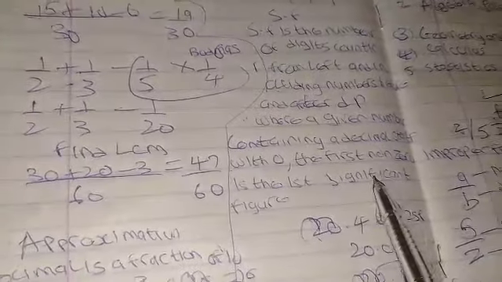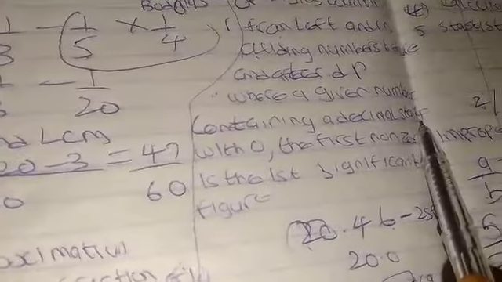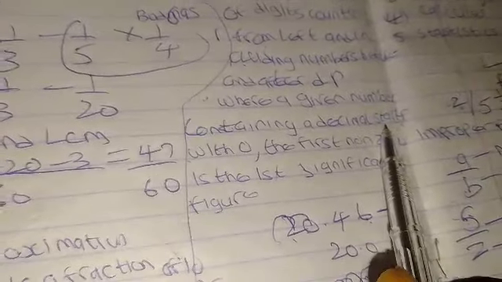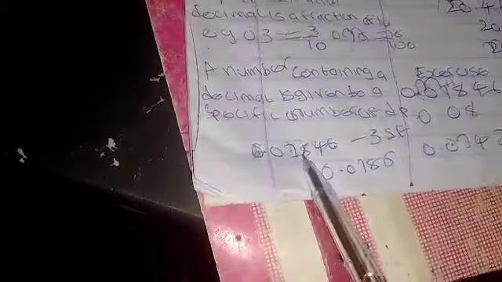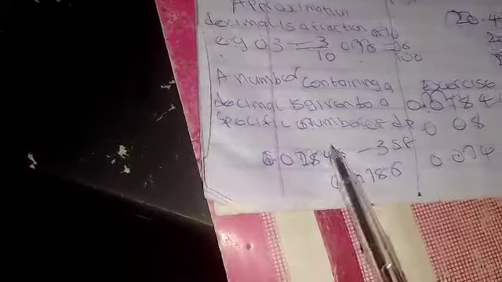0.0785 is 3 significant figures because you start counting from the non-zero. If it is a decimal number, the rule is: a given number containing a decimal that starts with 0, the first non-zero is the first significant figure. So this one starts with 0, 0.0, so the first non-zero is the first significant figure. So we move 1, 2, 3.